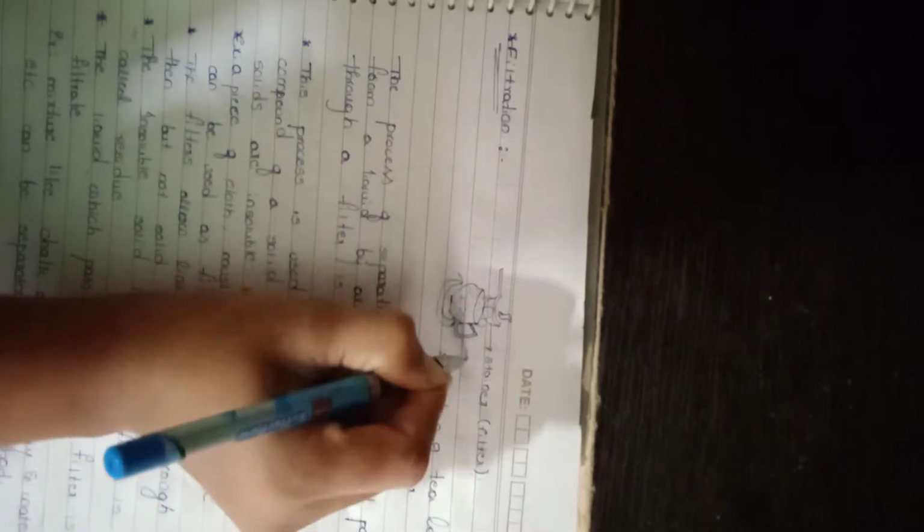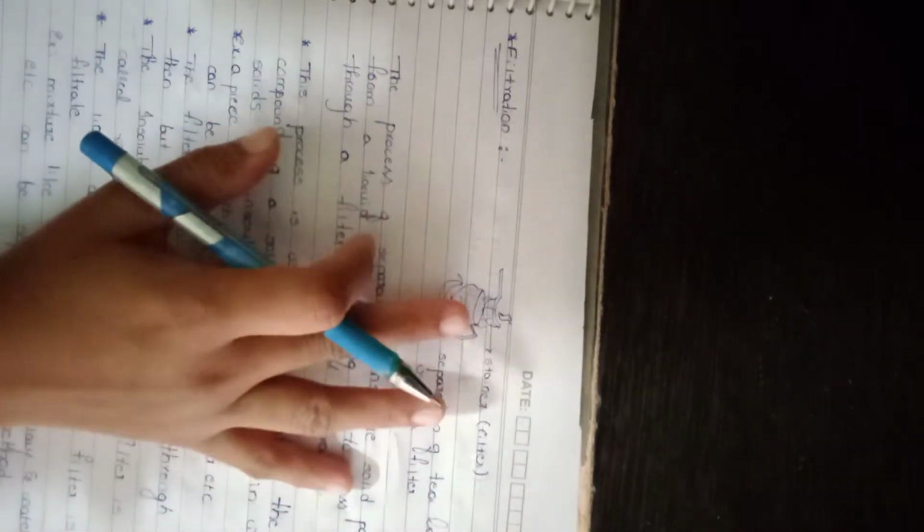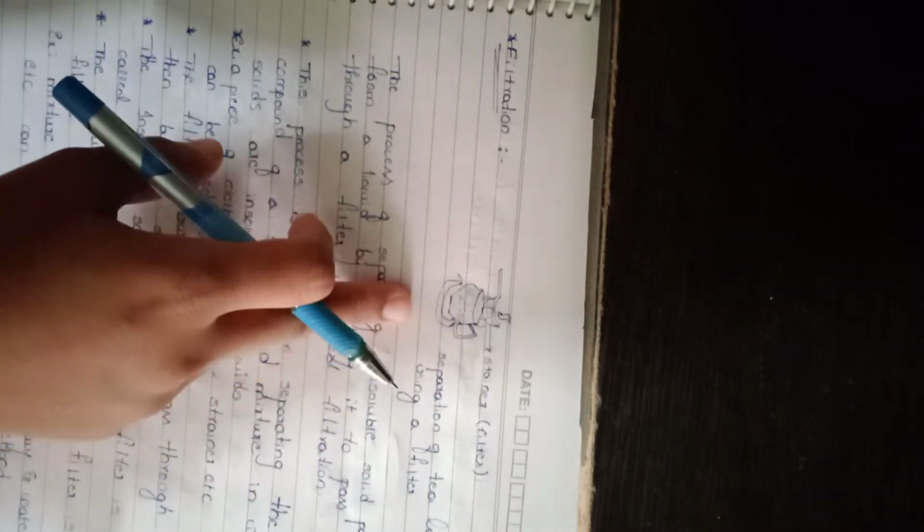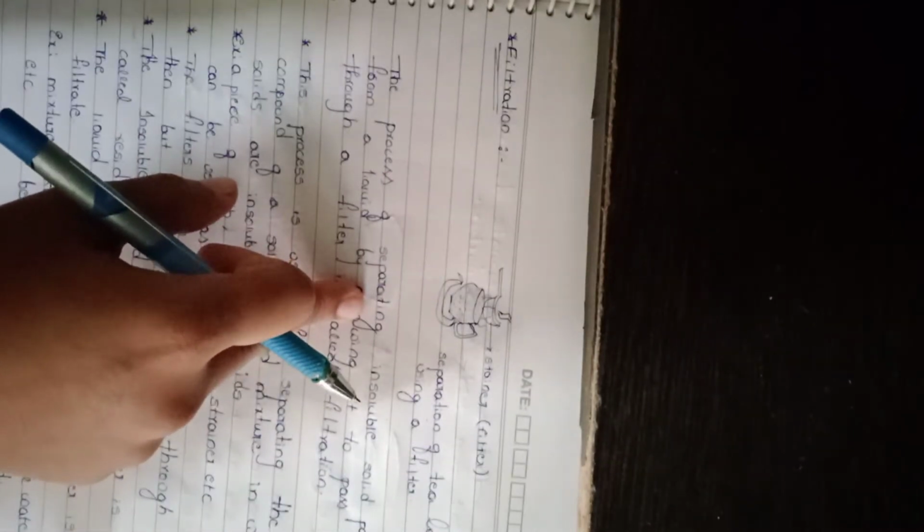You got it? So the process of separating insoluble solid particles from a liquid by allowing it to pass through a filter is called filtration. Filtration is a process of separating insoluble solid particles. We prepare tea. What do we do? We add milk, then tea powder and then sugar, isn't it? And then we boil it. After boiling, do we directly take it into the cup to drink the tea?